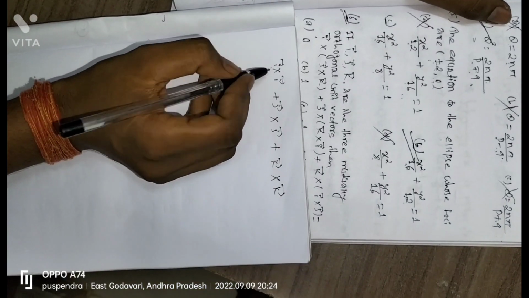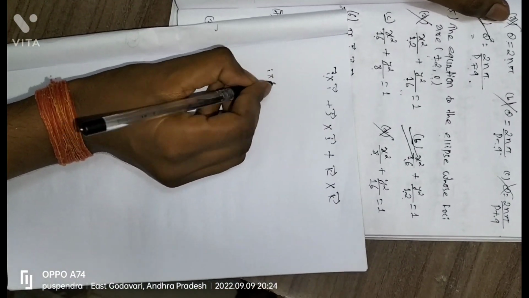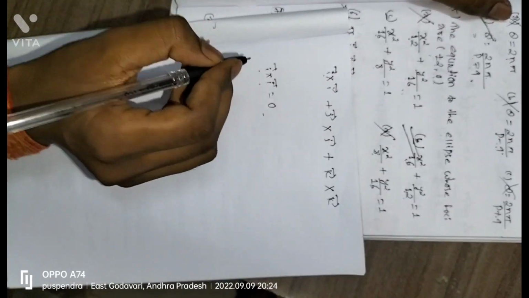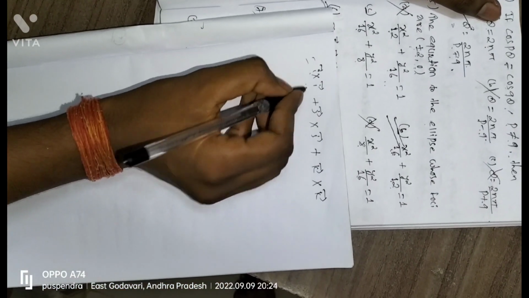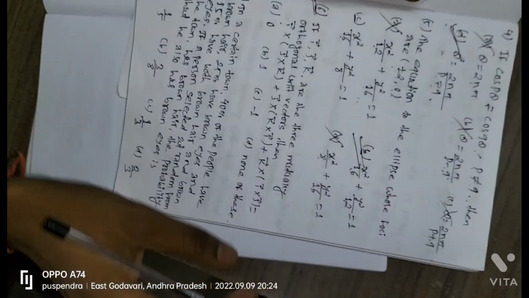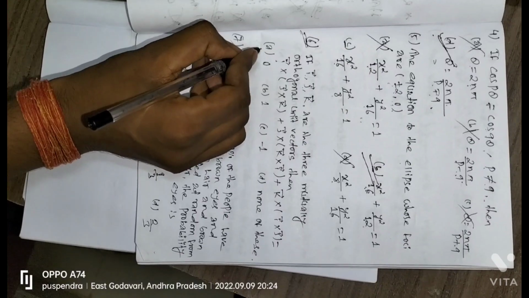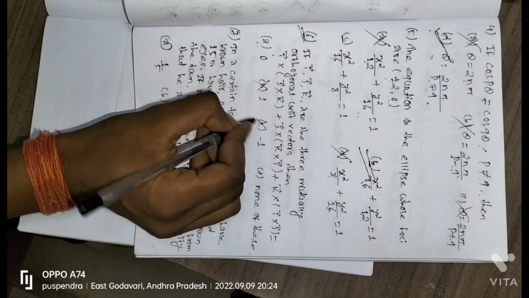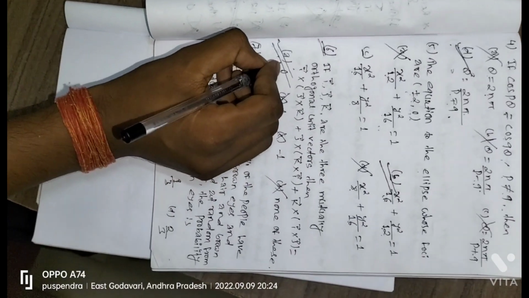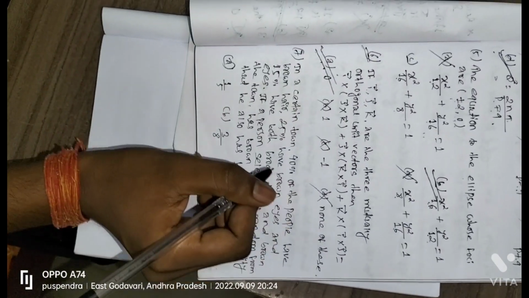Now i into i will be 0, j into j is 0, k into k is 0. So 0 plus 0 plus 0 is 0. If it is 0, then it is our answer. Here it is 0, not minus 1, and not none of these. So in 6, A is our option.